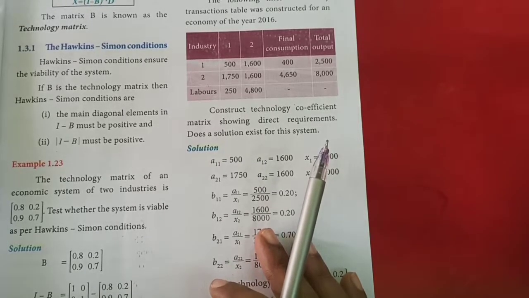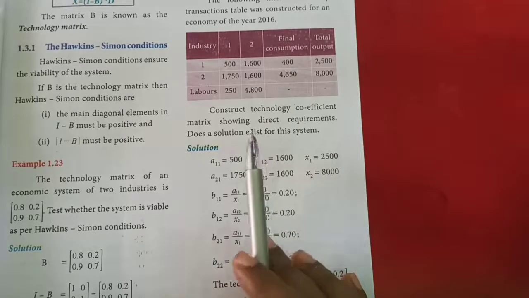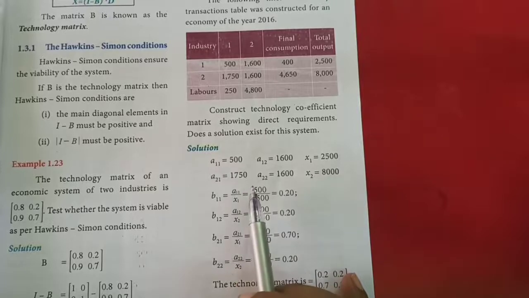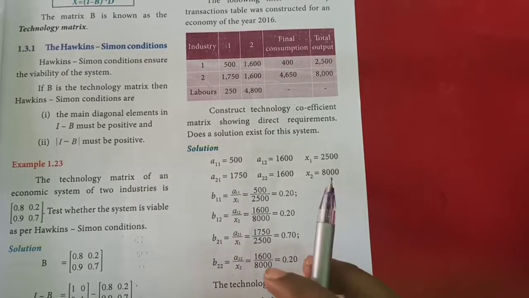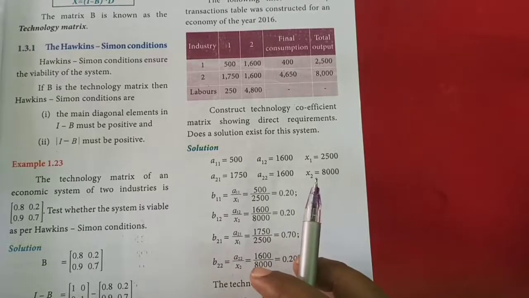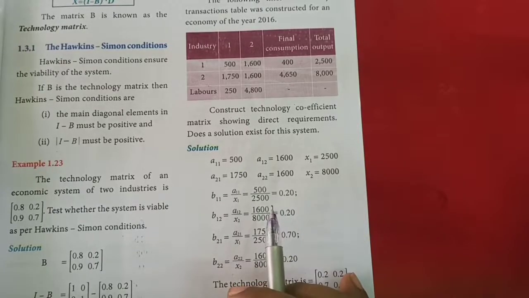From this problem you will come to know how we construct the technology matrix. In this problem we are going to construct the technology matrix, and afterwards we are going to check whether the system is viable or not. So how will you find the technology matrix first?